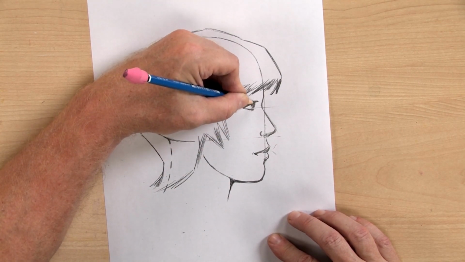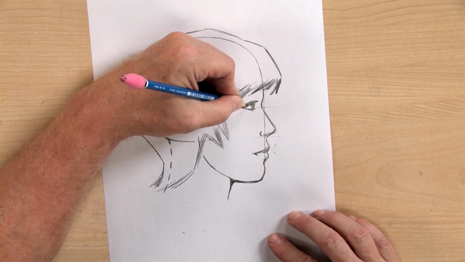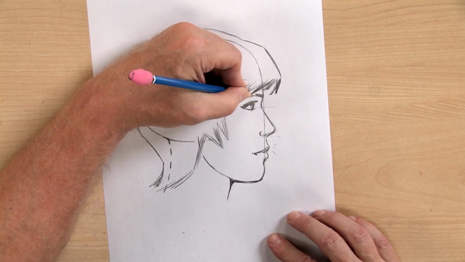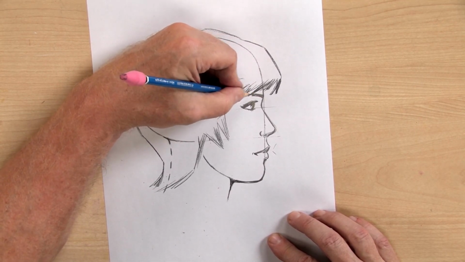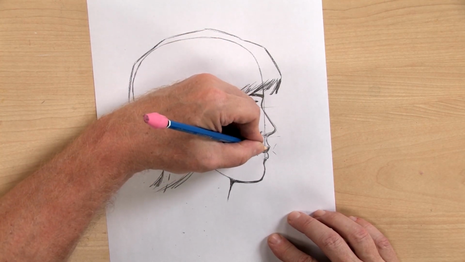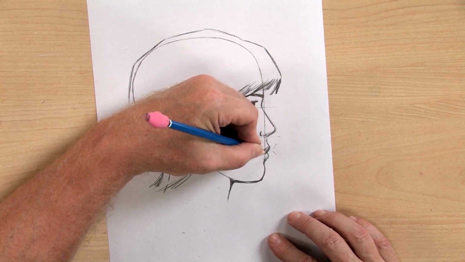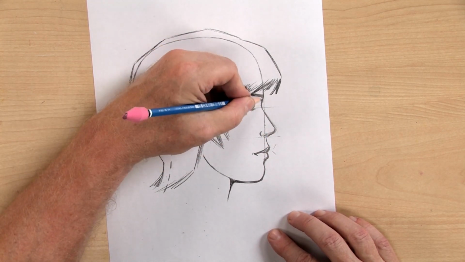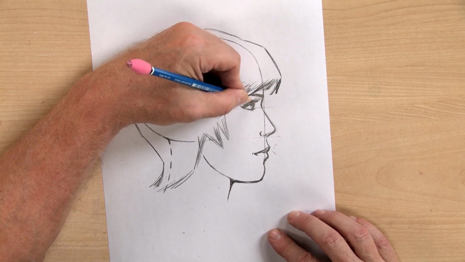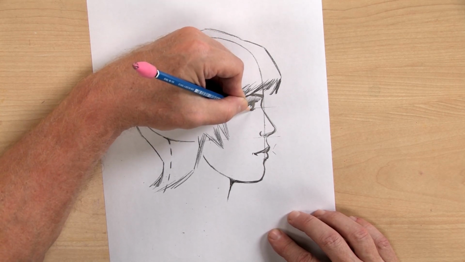And even in the side view, the eye has some roundness to it. And we need to give her the eyebrow, which goes right up to the edge of the profile, like so. And we'll add a little darkening here. We can add a little bit of eyeshadow here. The shadow under the eye is good shading, regardless of whether it's a man or a woman, right there.